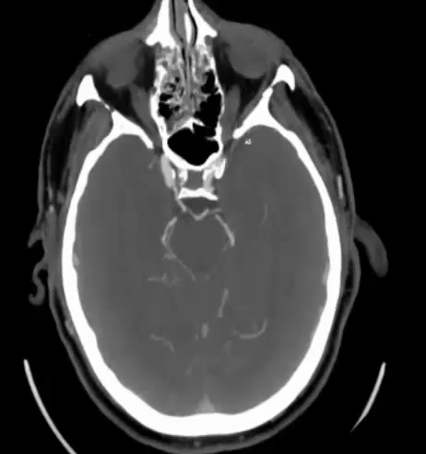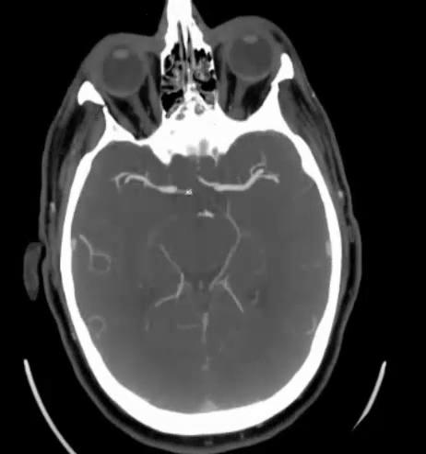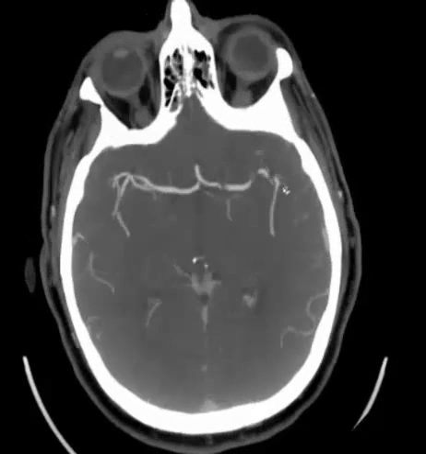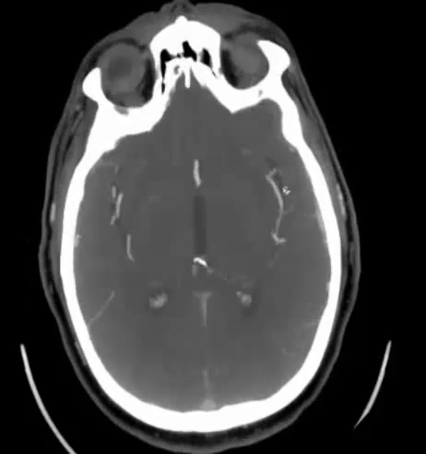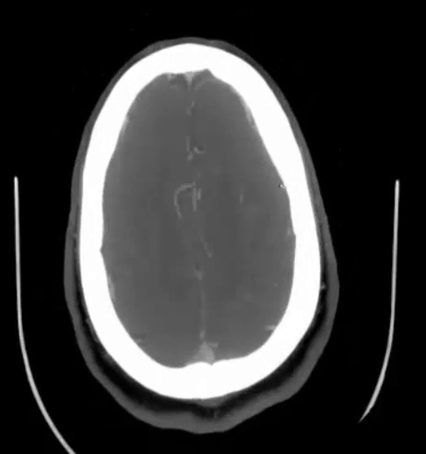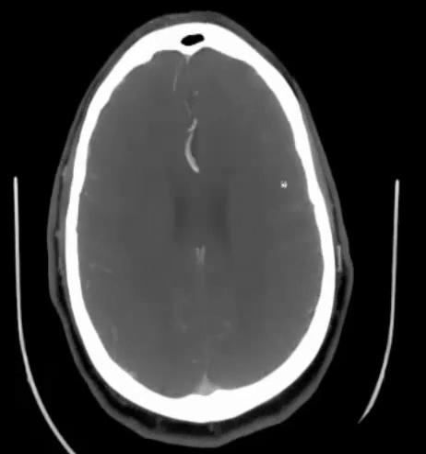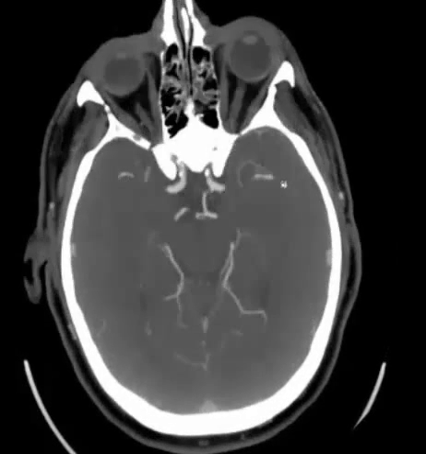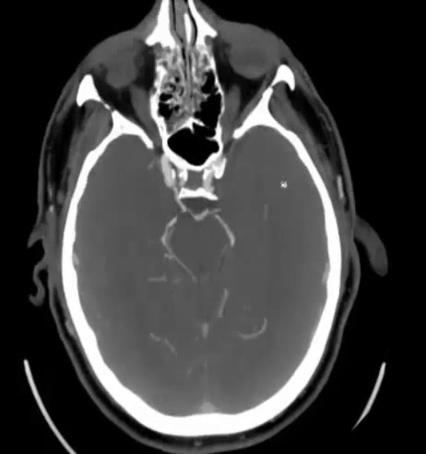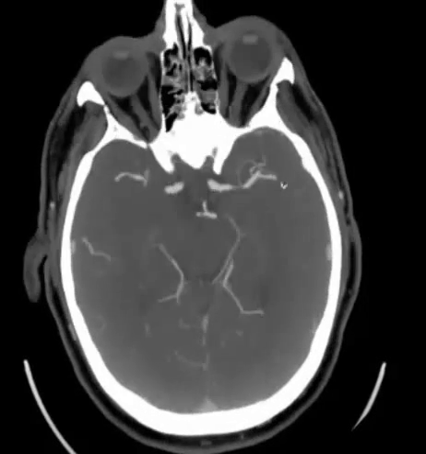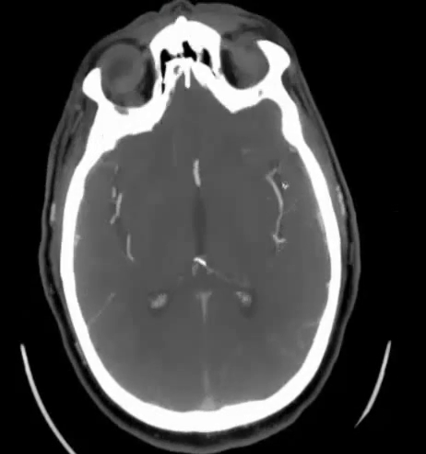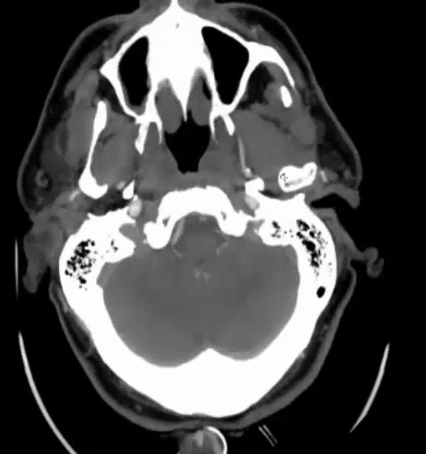The most important one is the axial MIP images. It's very helpful to look at proximal vessel cutoff. In this case, it is normal. And then I also look at the distal vessels and see if there's any stenosis I couldn't see on the source images. As you can see, this is normal here.